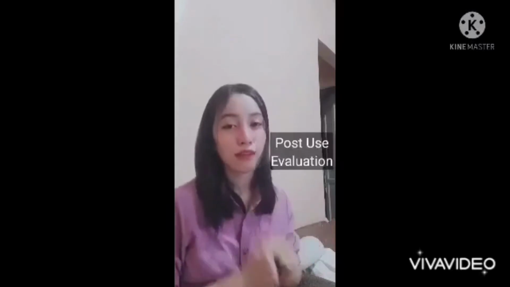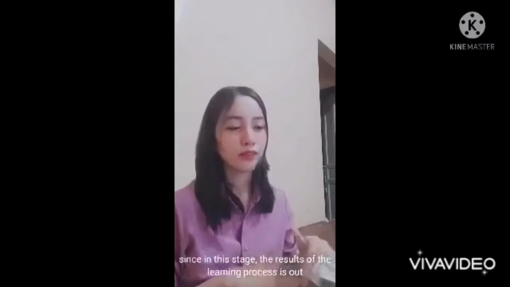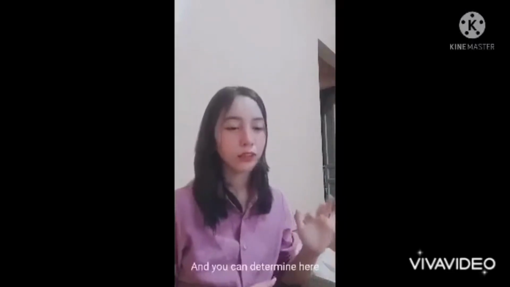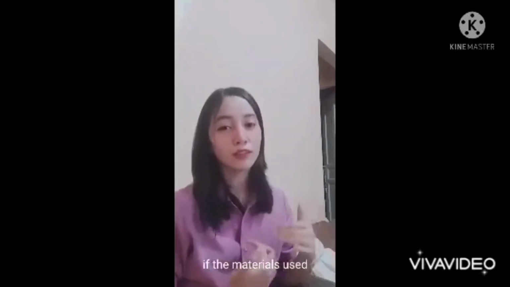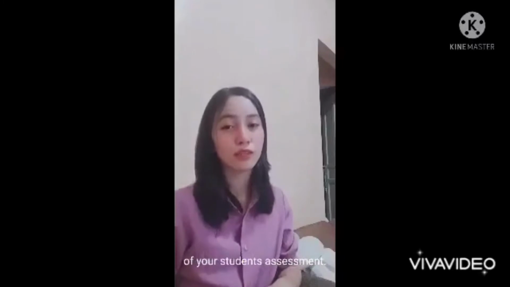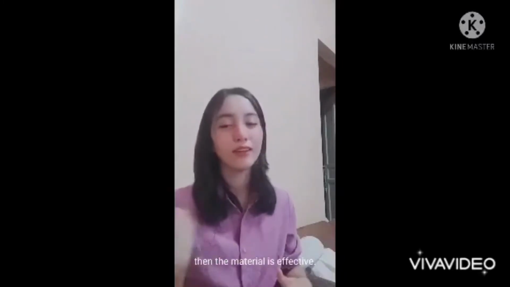So lastly, the post-use evaluation. This is quite simple to evaluate since in this stage, the results of the learning process are out. And you can determine here if the material used is effective or not based on the results of your students' assessment. And if you can see good results, then the material is effective.